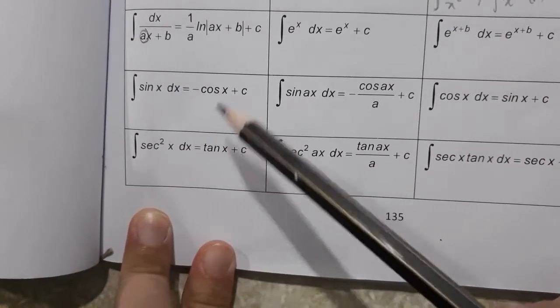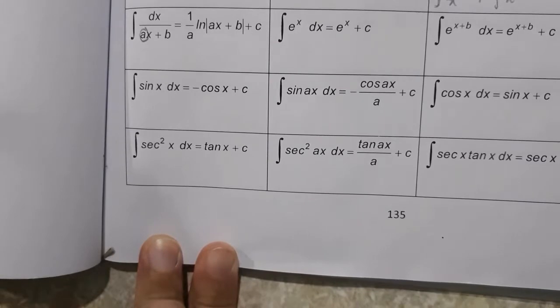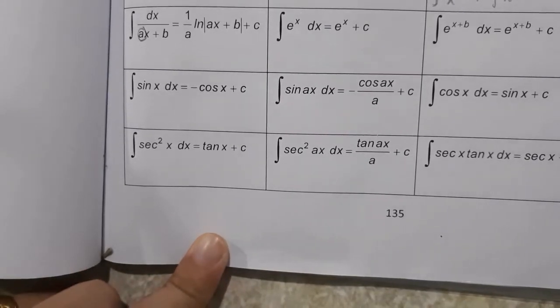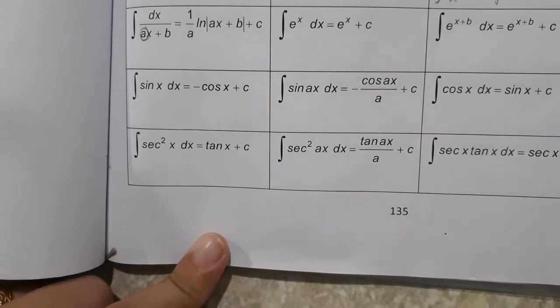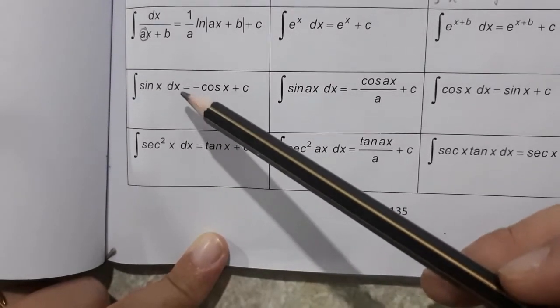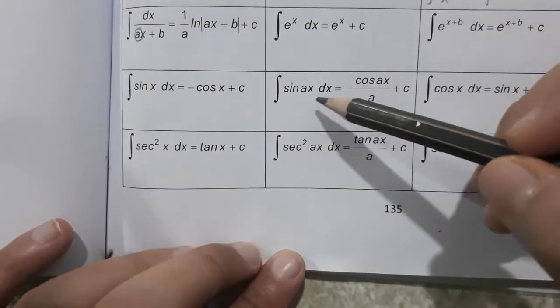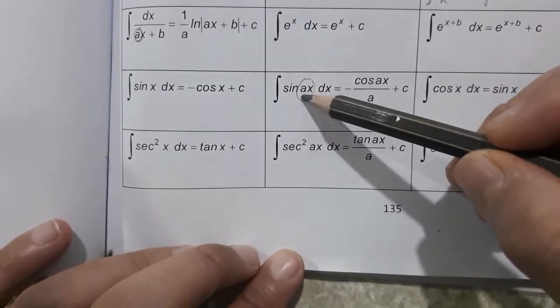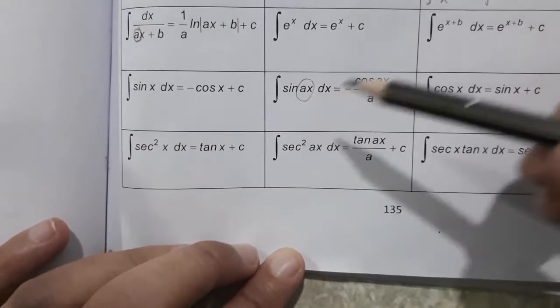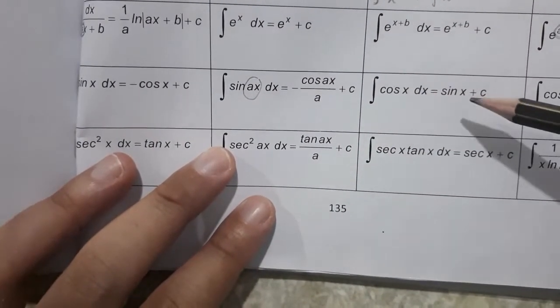Integrate sine x, negative cos x. Why? Let's recall for differentiation. We know that integration is the opposite of differentiation. We learned before that when we differentiate cos x, the answer is negative sine x. So now, integrate sine x, we get negative cos x. If we want to integrate sine ax, there's a coefficient in front of x, so the answer is negative cos ax over a. Integrate cos x, we get sine x.